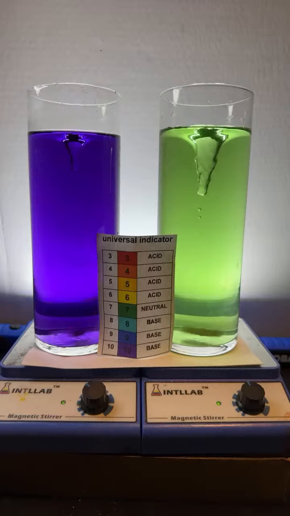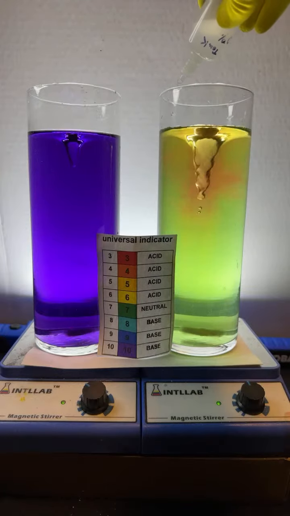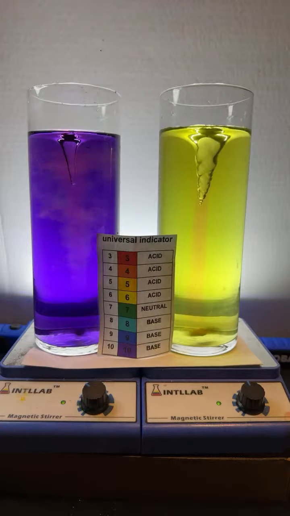The pH scale goes from pH 1 to pH 14. That's right, that's traditionally the way that it's shown. What's interesting is the pH scale can actually go below 1 and above 14 in some extreme cases.